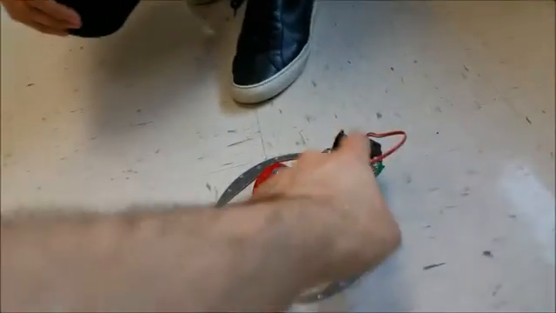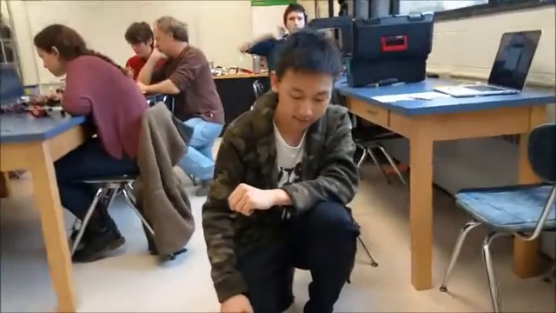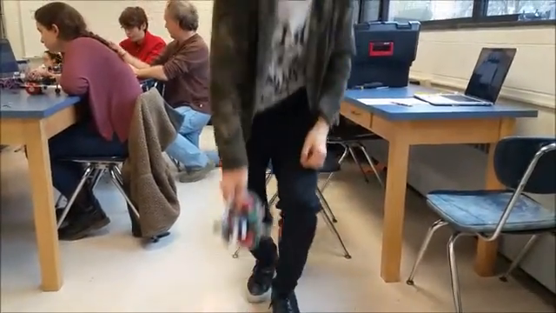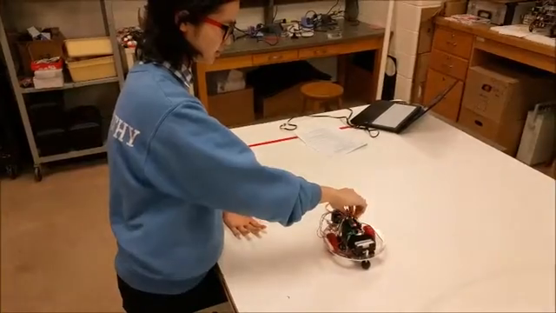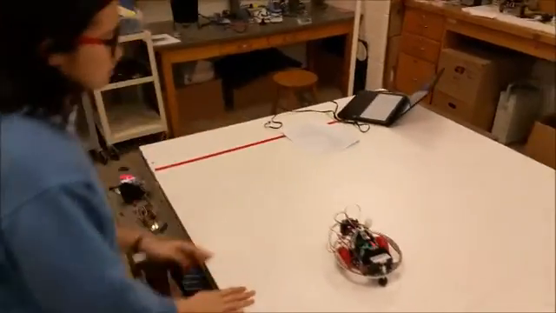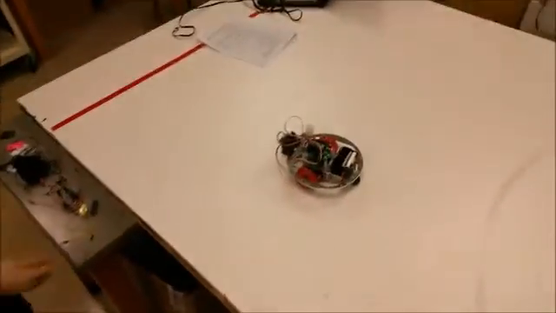Something else you might consider is using your little RGB LED to indicate what die you rolled. That way it's a little bit more pizzazz, you know. But you don't have to. Okay, sure. Going in the circle. Oops, sorry. I'm going to do it again.